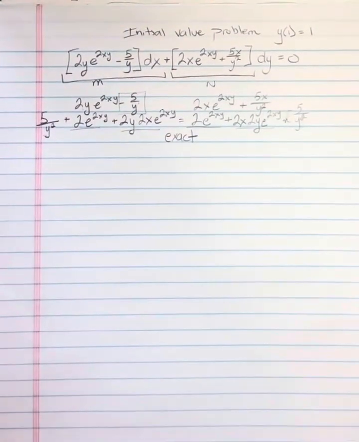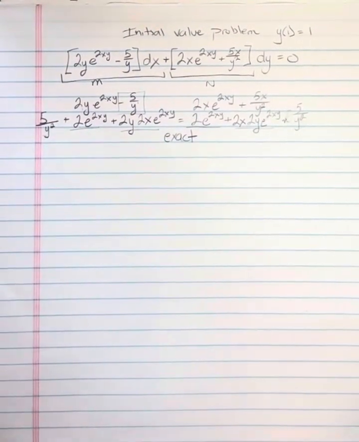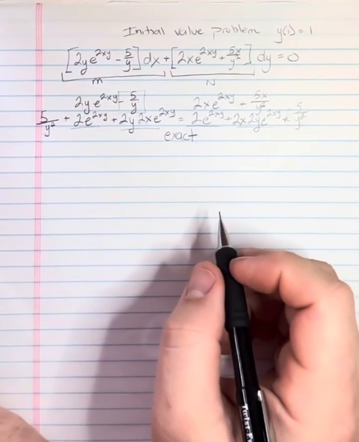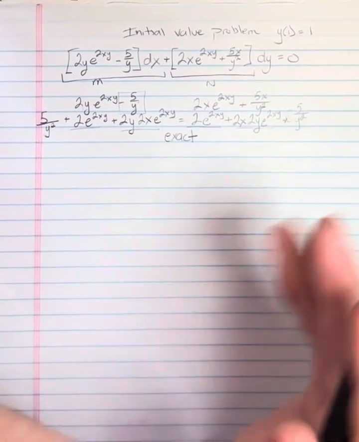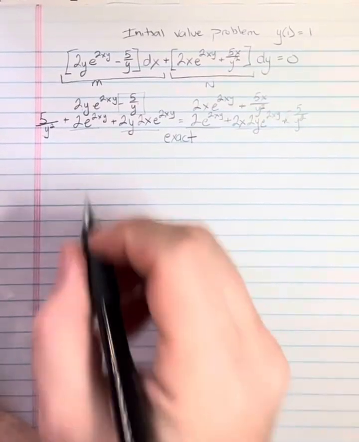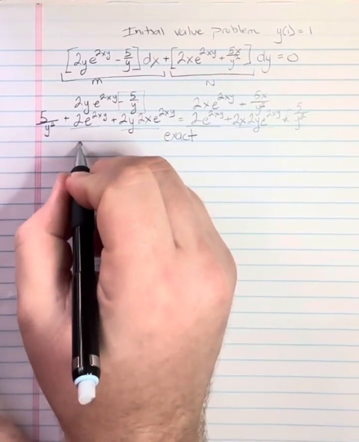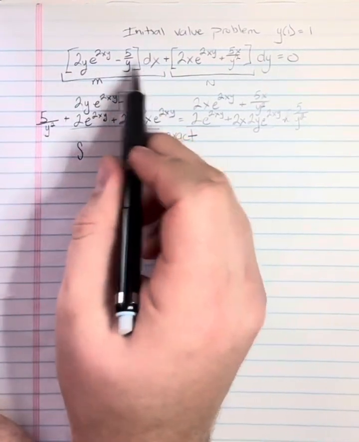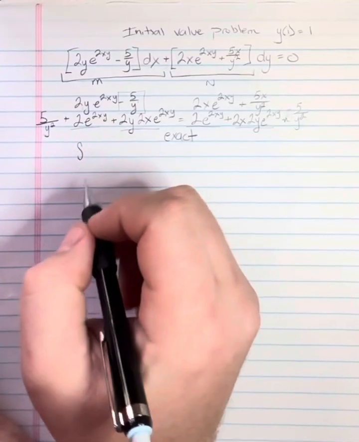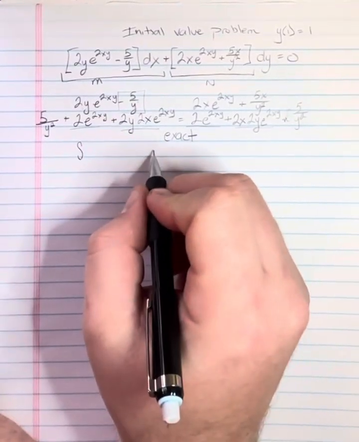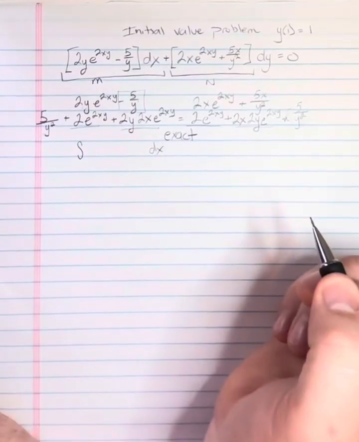Now I didn't rewrite it, but you can kind of see where those match up. Okay, now that I know that it's exact, I can use our exact method. So the first thing you do in your exact method is you take the integral of the left side, just this dx quantity. So I'm going to integrate that with respect to x.